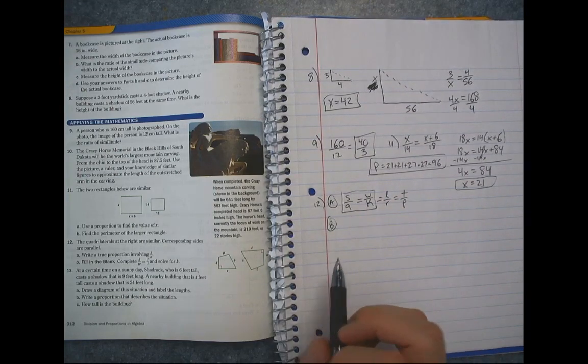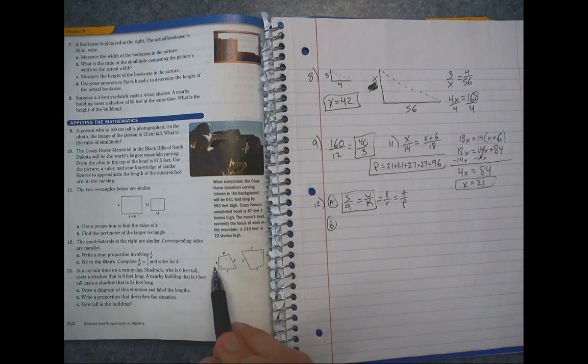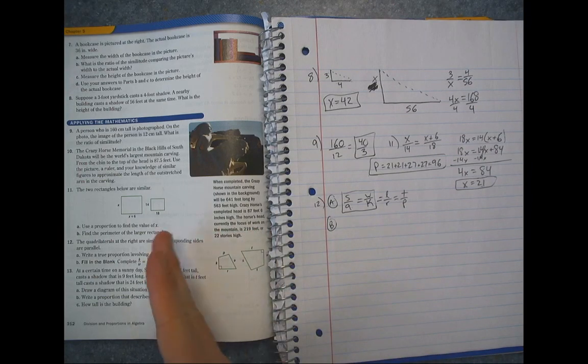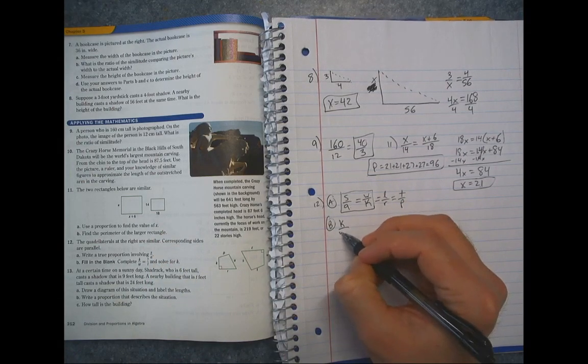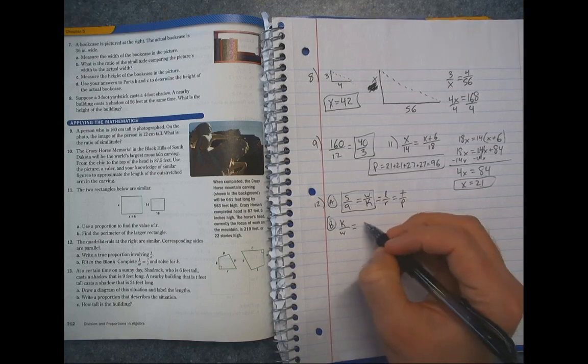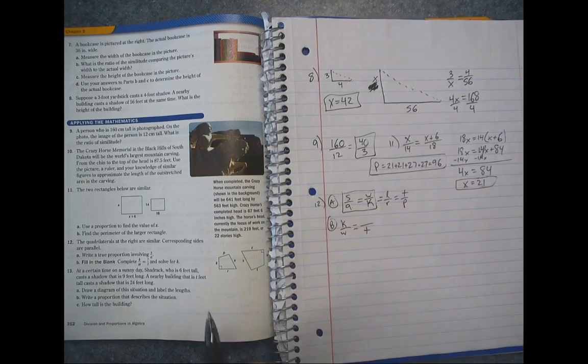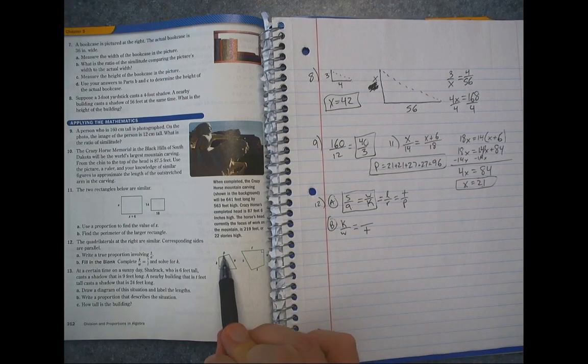All right, part B, fill in the blank. K goes with W, so now we're going from left to right. So what goes with T? K goes with W the same way that something goes with T. So the matching side for T is P. So we're going to go ahead and put that P in there.